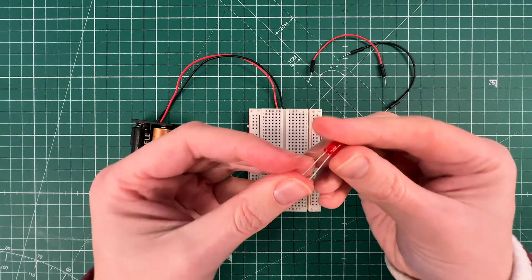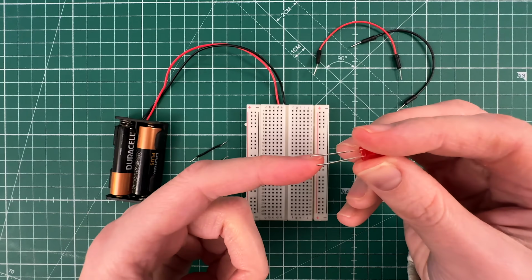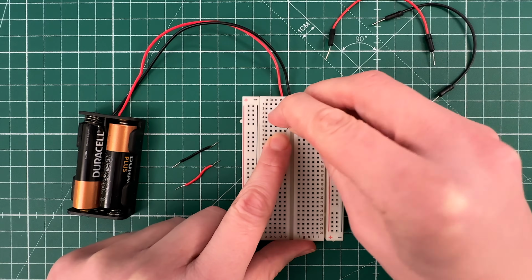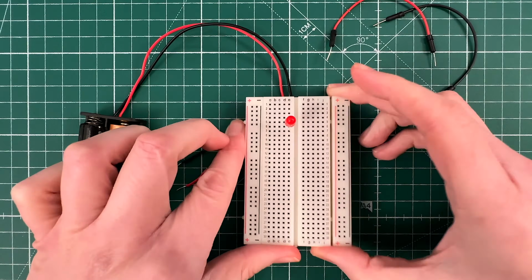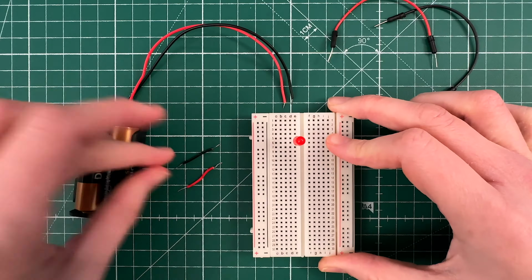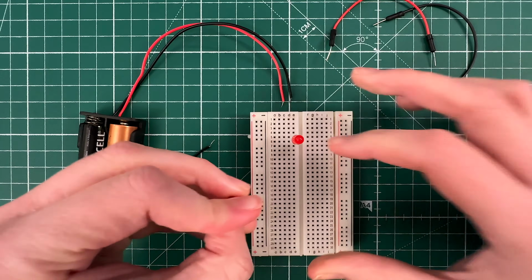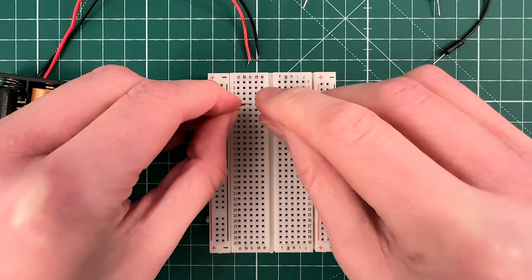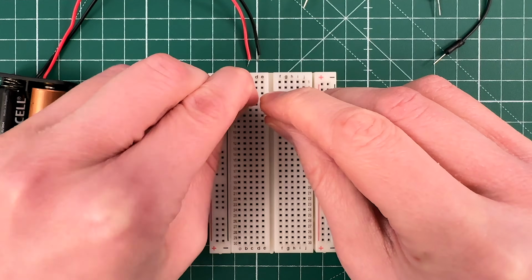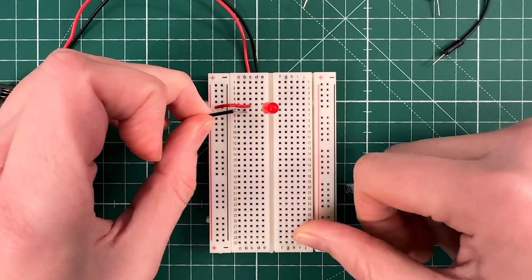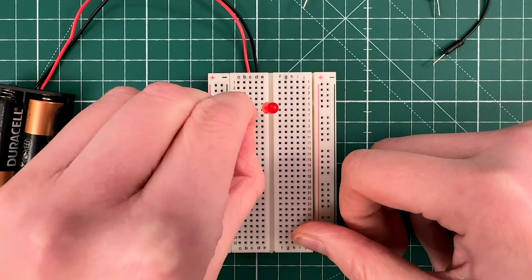Now, let's place our LED on the breadboard. First, place the long leg, or the anode, in row 5, column E, and the short leg, the cathode, in row 7, column E. After that, connect a jumper wire from the positive rail to row 5. And another from the negative rail to row 7.